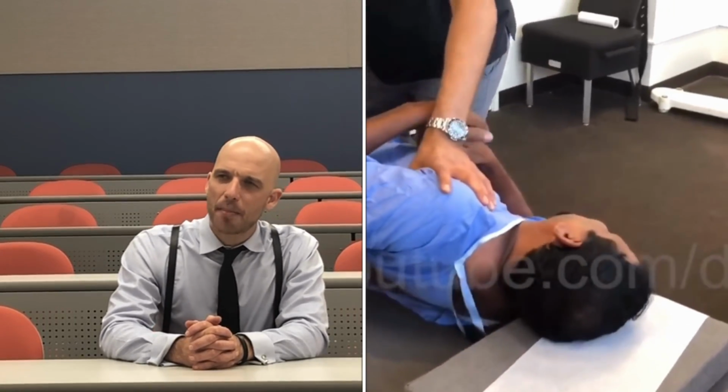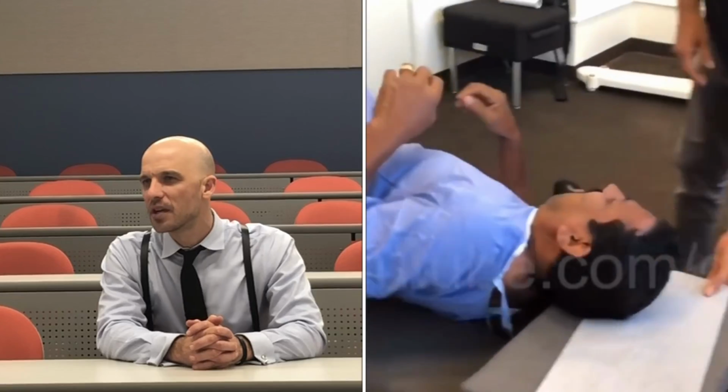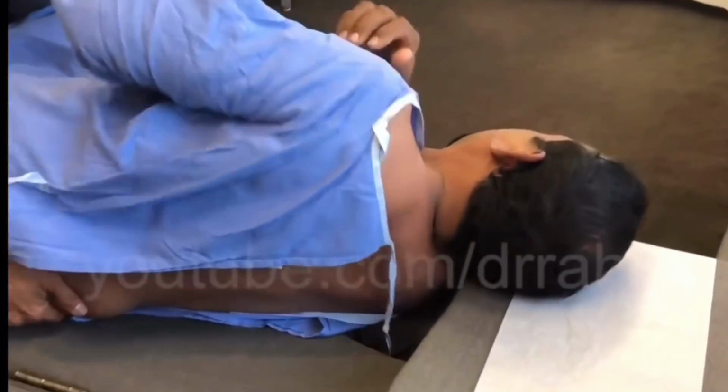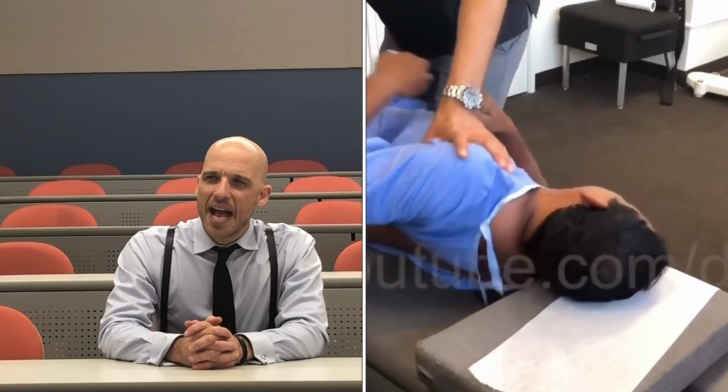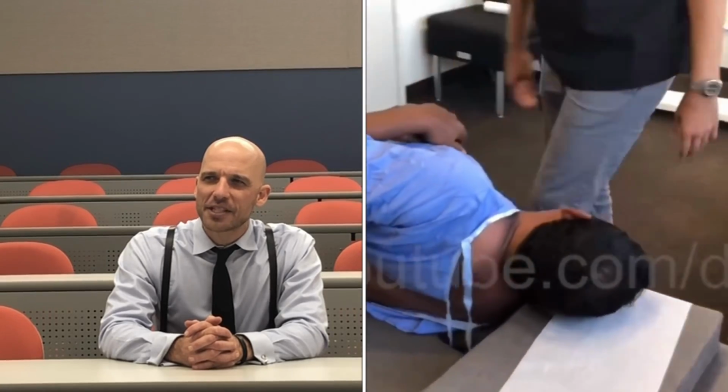Again, is this going to be problematic for the sciatic nerve? Come forward right now. I got to give you what you need. He's going to give him what he needs. He's flexing the left thigh, and that's increasing the stretch on the sciatic nerve.